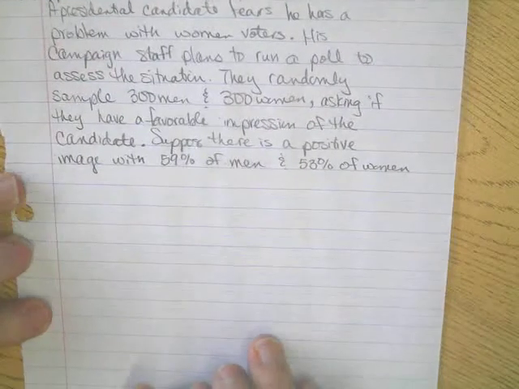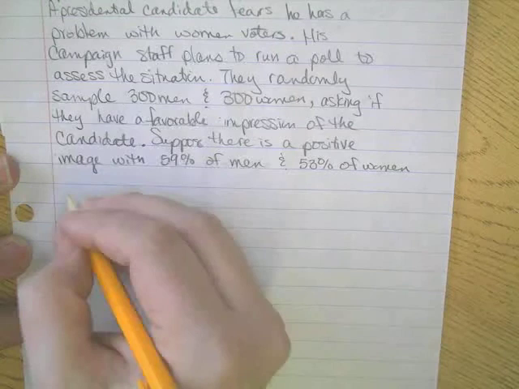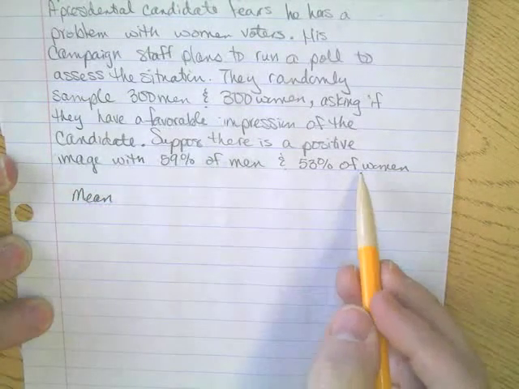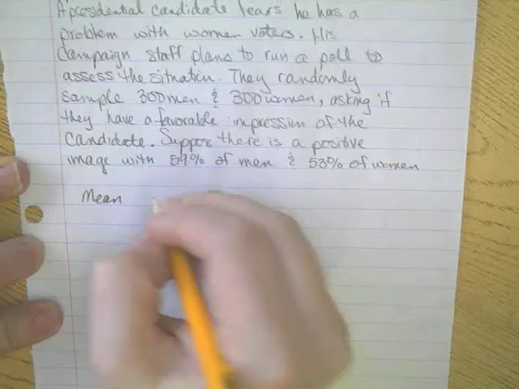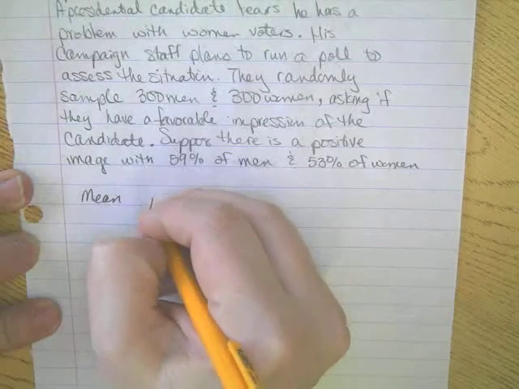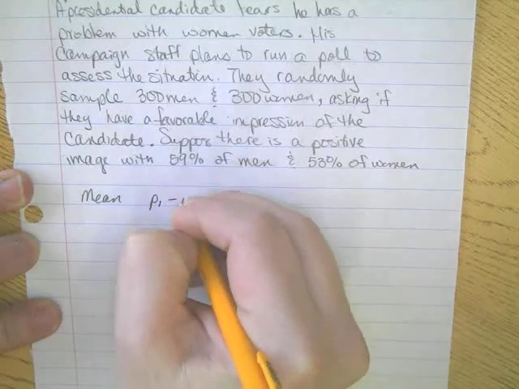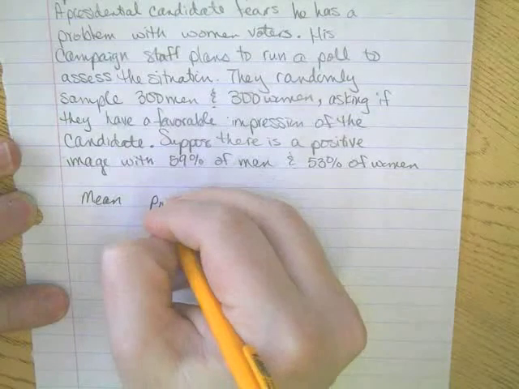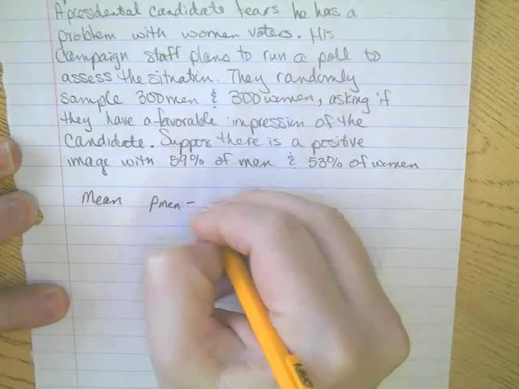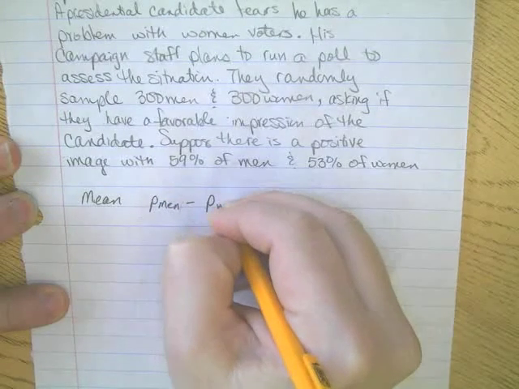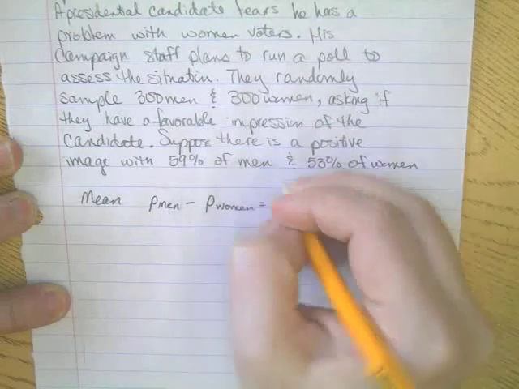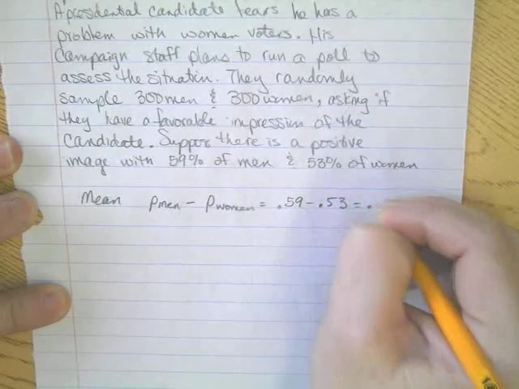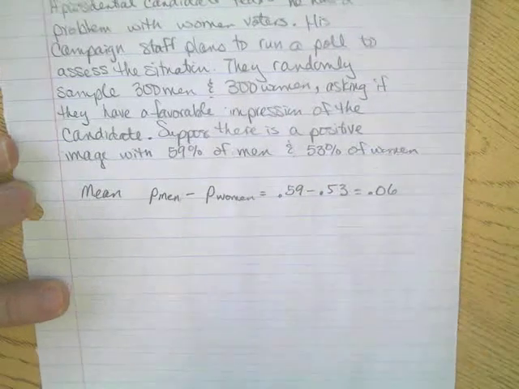All right, so the first thing we need to do is find the mean. And again, we're trying to find out if there's a difference. So we're going to find the difference, P men, the probability for men, minus the probability for women, which is 59 minus 53. So the mean is 6%.